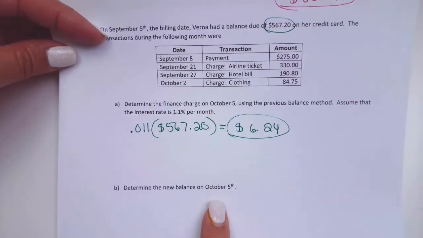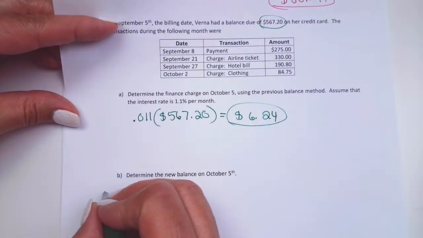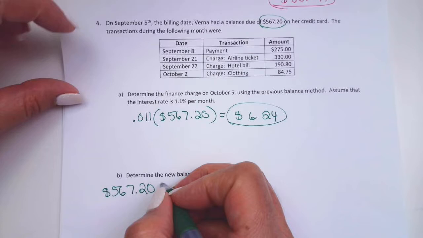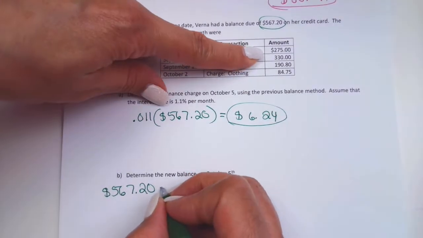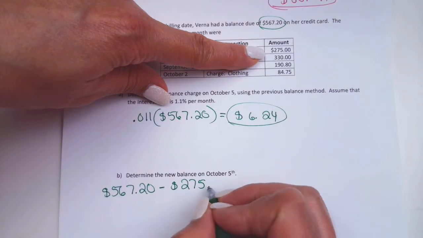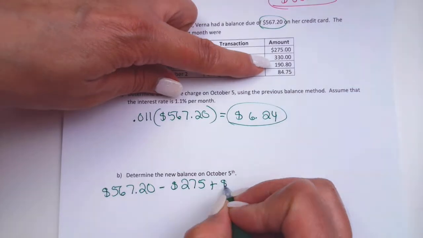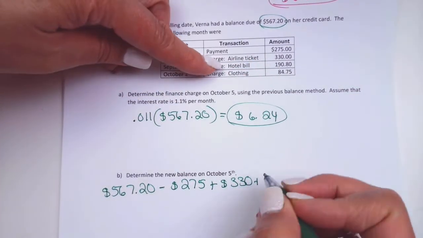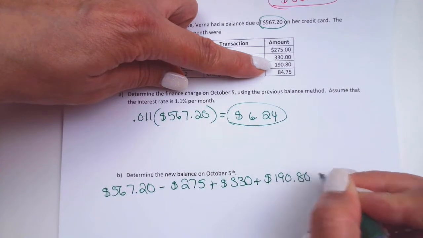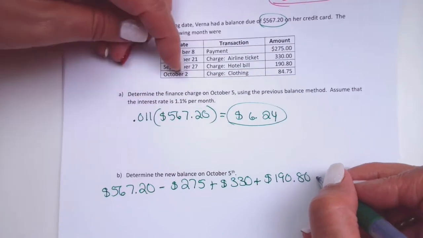The new balance on October 5th, so she had $567.20. There was a payment made, so we're subtracting that payment, of course, because that was a payment that was made, $275. There was a charge of $330. Another charge, a hotel bill of $190.80, and another one on October 2nd.